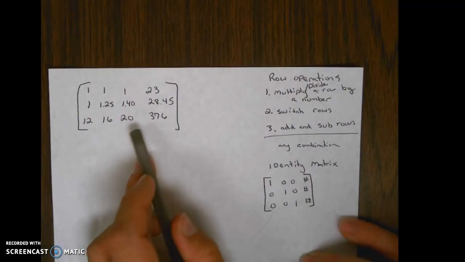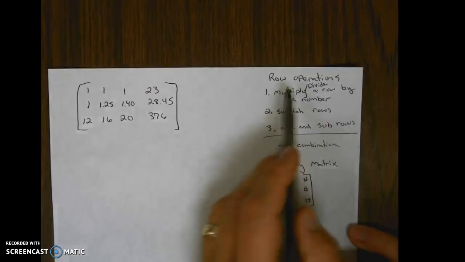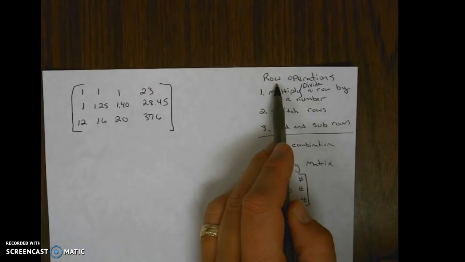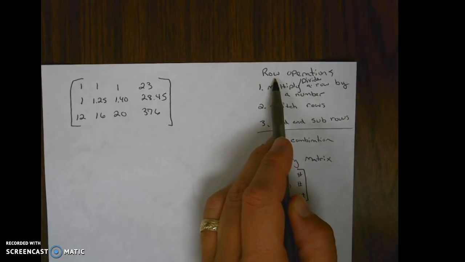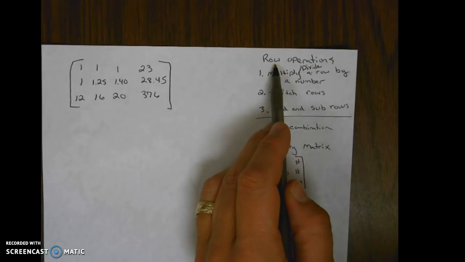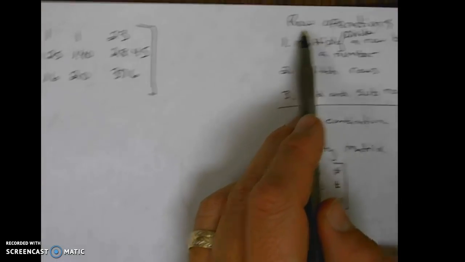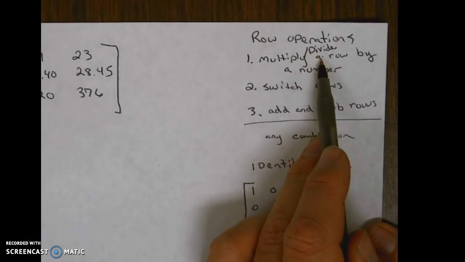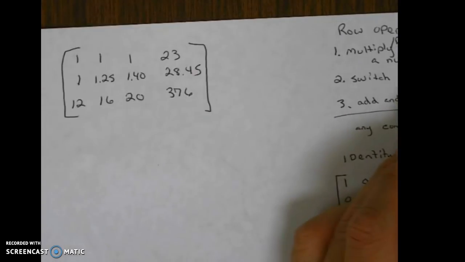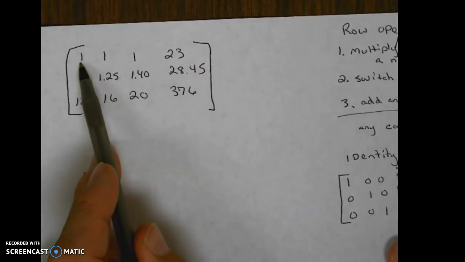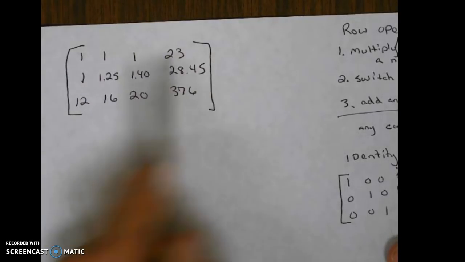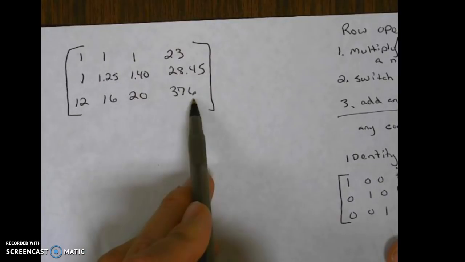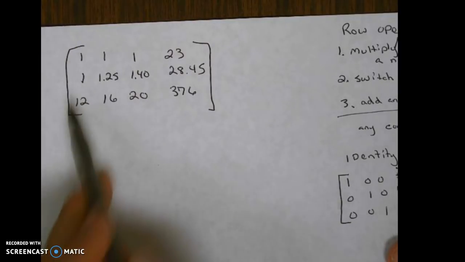So here's our matrix. There are three row operations that you can perform. The first row operation that we're going to look at is multiplying or dividing a row by a number. So what are rows? These are rows. We've got one row across, two rows, three rows. Columns are up and down.